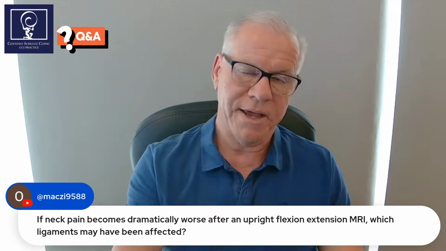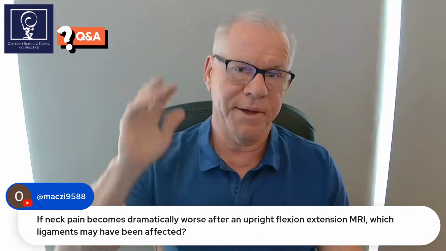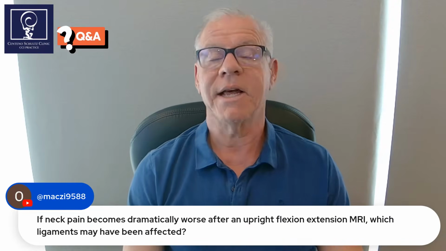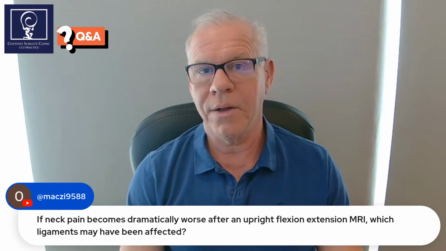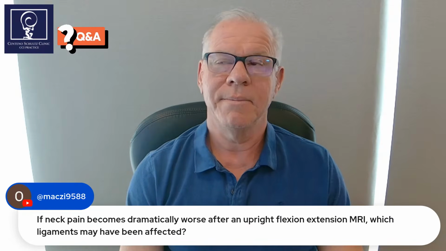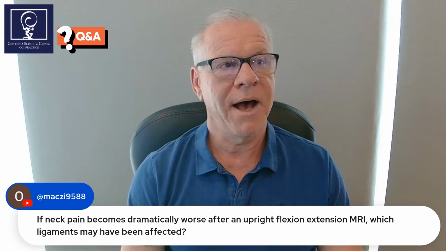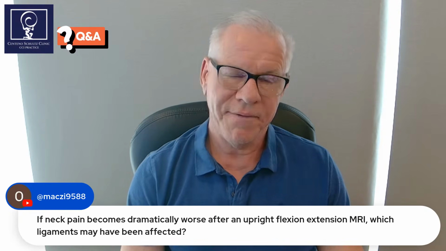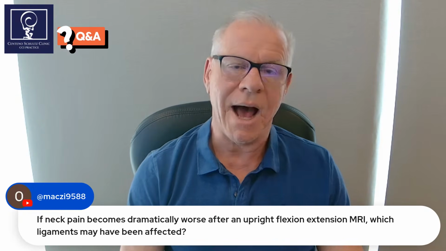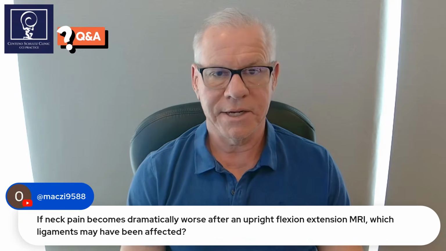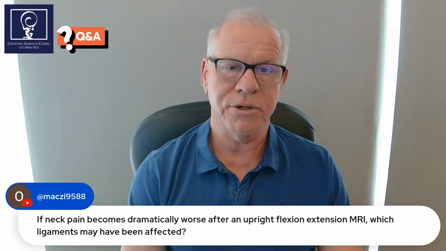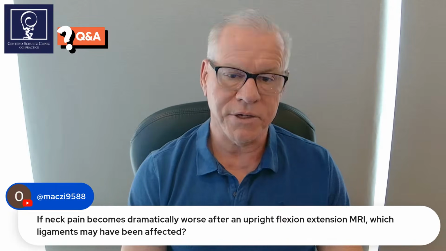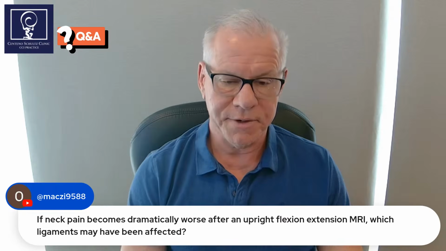For instance, in checking flexion, you would have the supraspinous ligament, the nuchal ligament, the VDL, the PAOM. In checking extension, you would have the SAAOL, the AAOM, the ALL, etc. Having said that, more likely than not, an upright MRI with flexion extension didn't injure ligaments, but probably caused irritation of structures that were causing symptoms.